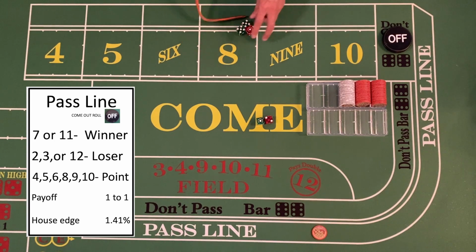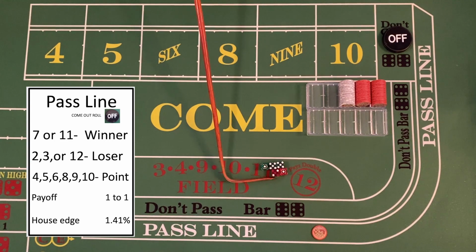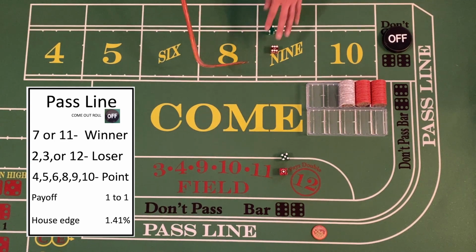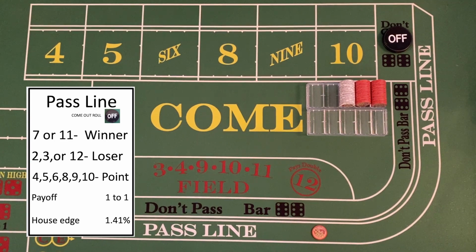So when you're a shooter, they're going to pass 5 dice to you. Your job is to grab 2 of them and then roll. So on the come out roll, the puck says off, so this is the come out roll. And looking at the image, we see that a 7 or 11 wins, a 2, 3, or 12 loses the pass line bet, and the remaining numbers simply establish the point. And the payoff here on the pass line bet is 1 to 1. You can see on the image the house edge is actually very small.